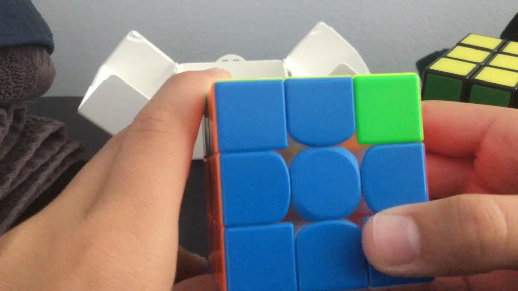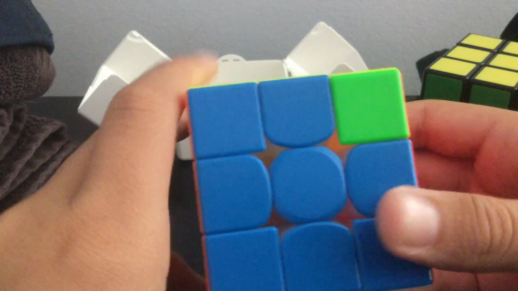And it doesn't look like there's any corners, so you're just gonna do the algorithm.